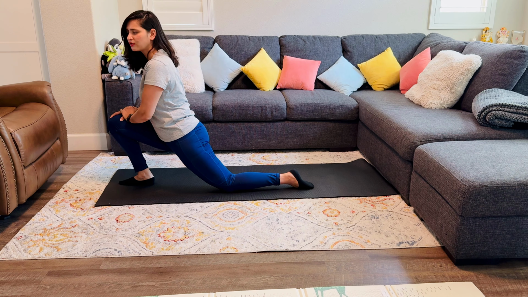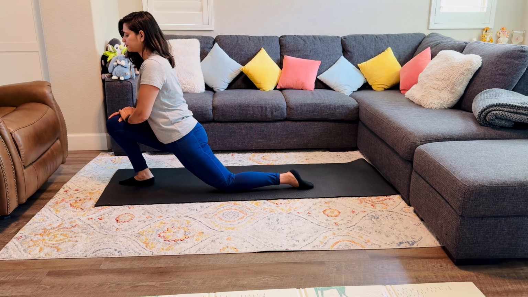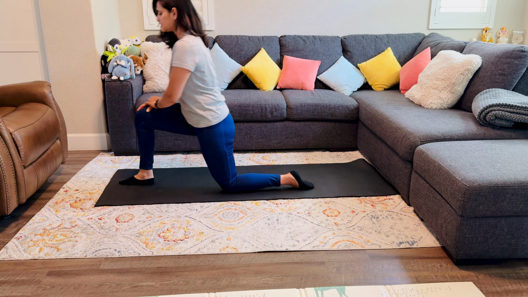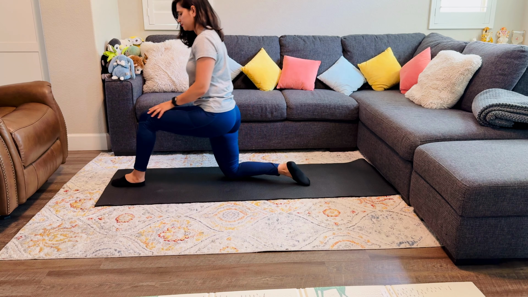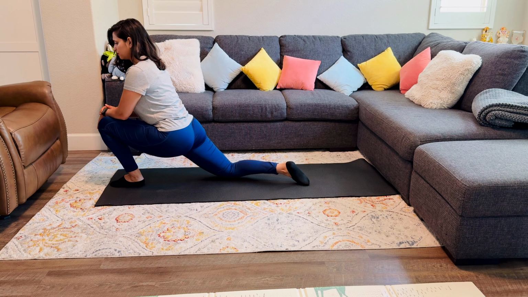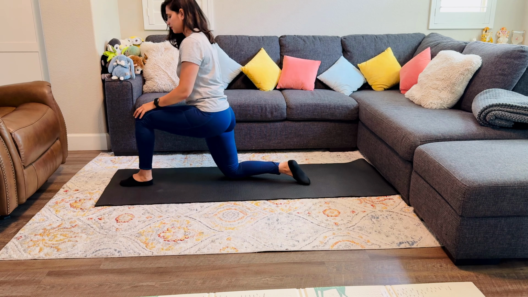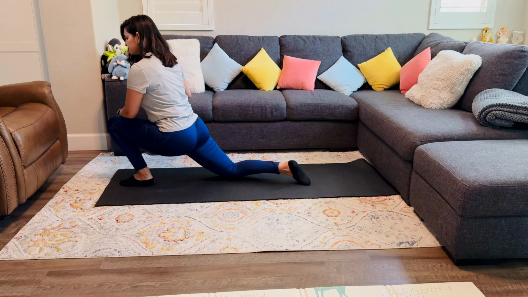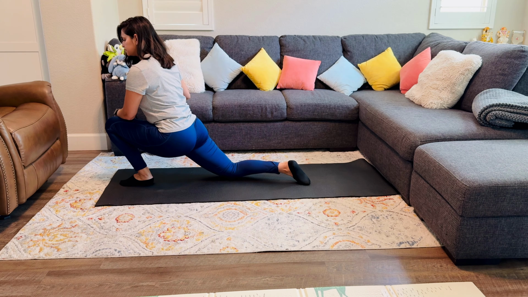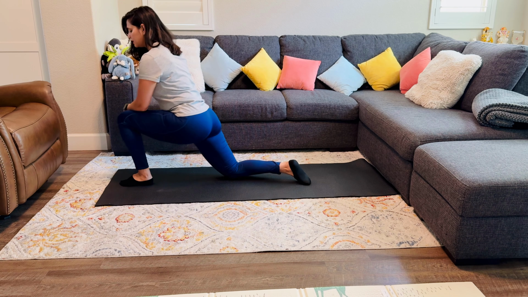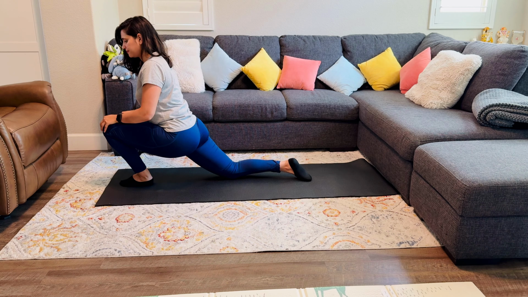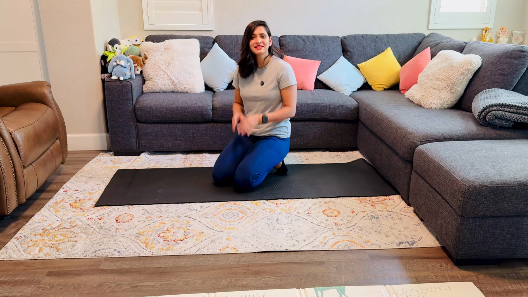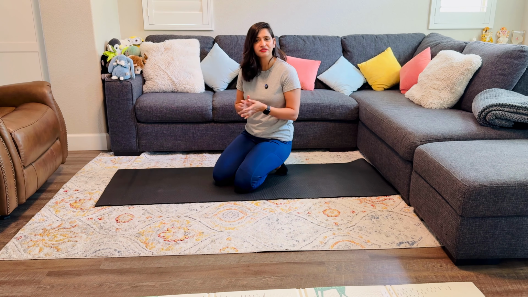See where you feel more stretch and hang in there. Relax. Switch to the other side. Hold for 10 to 15 seconds. Come back. Now take your knee towards the right side. Relax. Now take it towards the left side. And relax.